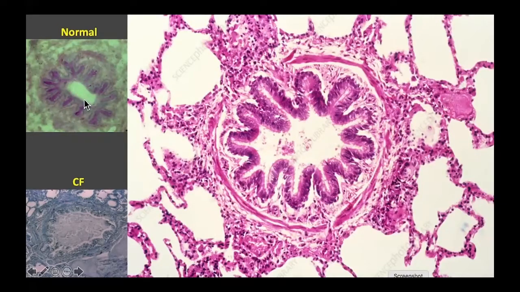Briefly to the left here, we see a normal condensed bronchiole with this patent airway contrasted to a CF airway, which has been filled with mucus and is plugged. So the villi are not as extensively expanded and collapsed as in the normal airway. And of course, this airway serves no purpose in conducting air to the alveoli.